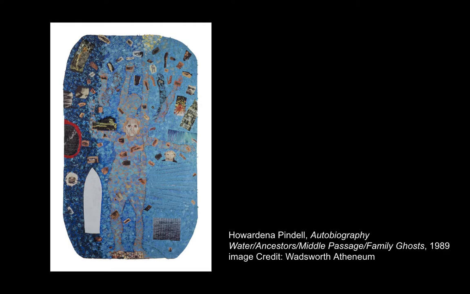Howardena Pindell's painting on unstretched canvas called Autobiography, Ancestors, Middle Passage, Family Ghost references the sea. In this painting, which is part of the permanent collection of the Wadsworth Atheneum in Hartford, a female figure floats among a swirling mass of body parts. Pindell's body emulates the posture of a crucifixion, a nod to Christianity that is complicated by the injustices of racial politics underscored in this painting's text reading, "separate but equal." Spend a little time examining this painting, and it's easy to see that the subtext is this country's history of racism.